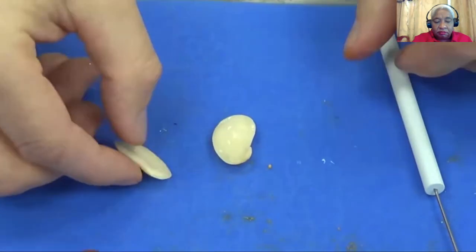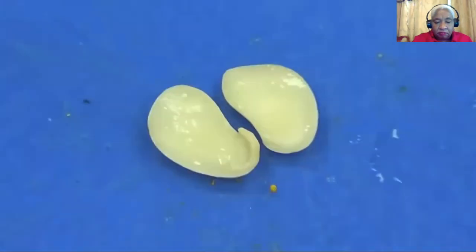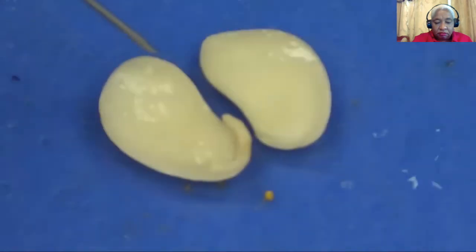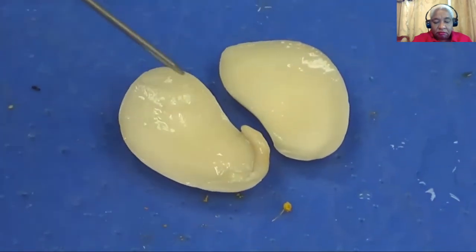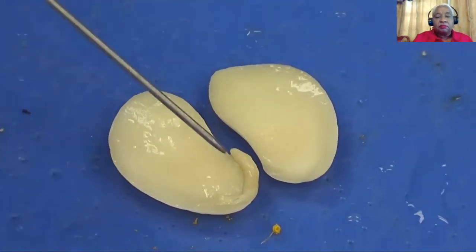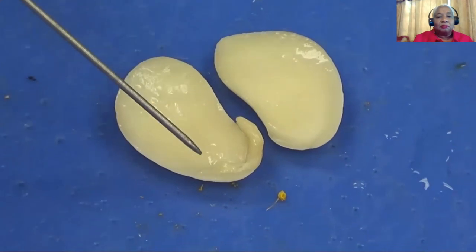As I open that up, you can see the two halves of the bean seed. What you're looking at right here is all going to be cotyledon, food for the developing embryo, all cotyledon. And then you can see this structure right here. This is going to be our embryo.